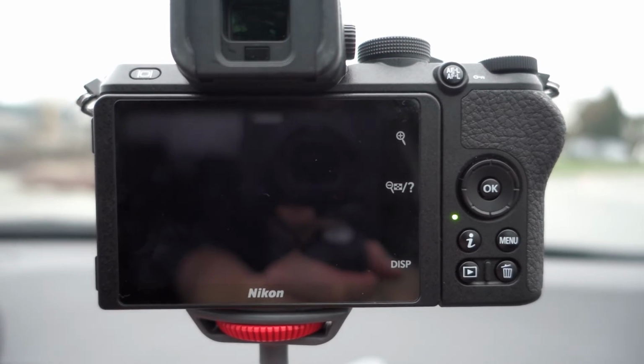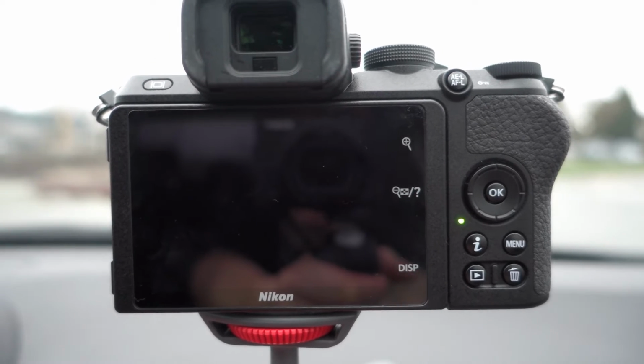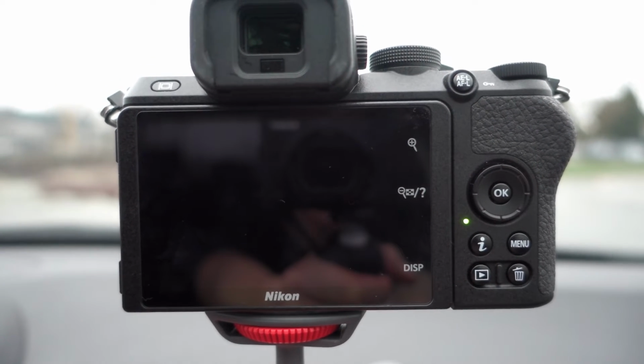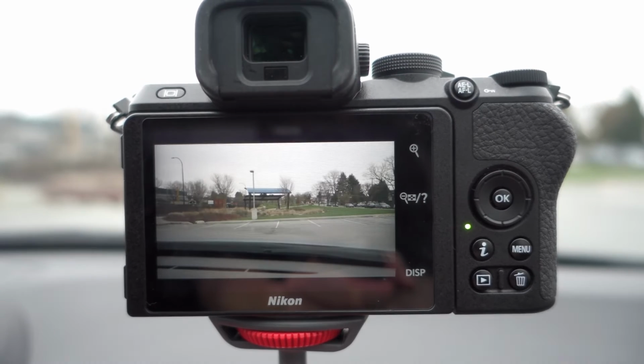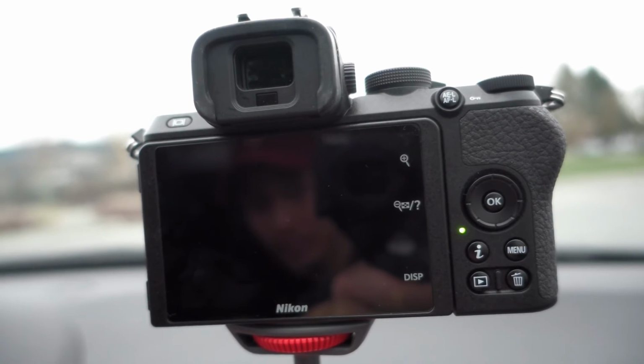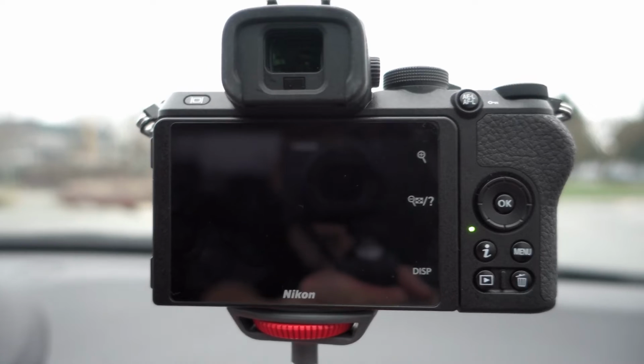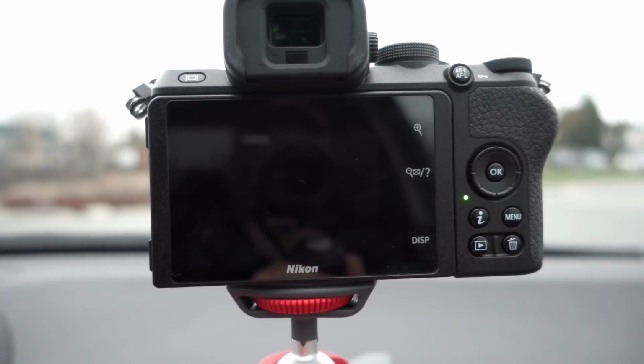As you can see, the reason I put silent photography on is that it's going to be annoying. You're going to hear that shutter constantly go off, so you usually like to have that off. And this is where you have your time lapse. This is where the magic happens.